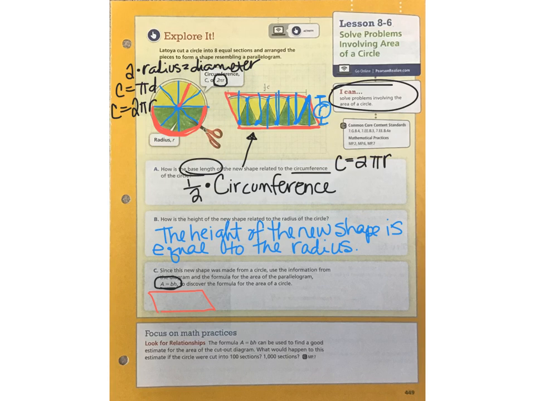The area of a parallelogram is the base times the height. And that height is the top to bottom measure. So we're going to do the same thing, but this time the height is equal to the radius. The height of that shape is the same as the radius of my circle.